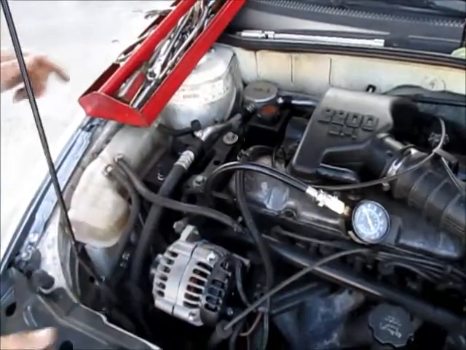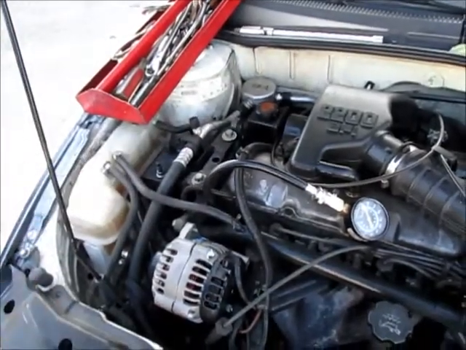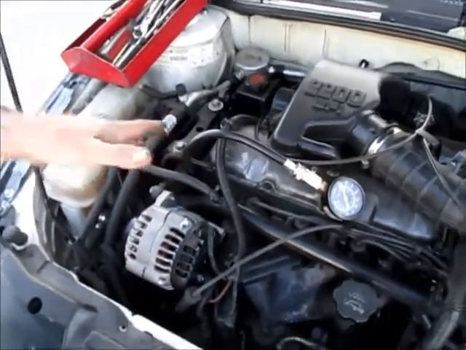Okay, now after you do that, you've got to make sure the engine doesn't start. You don't want the engine to run when you're doing the compression test. So in order to do that, you've got to disable either the ignition or the fuel system.